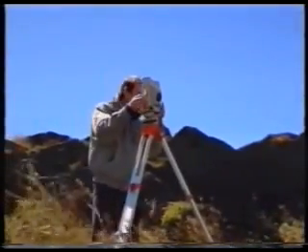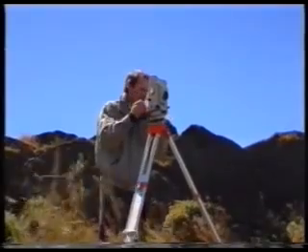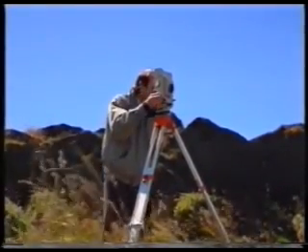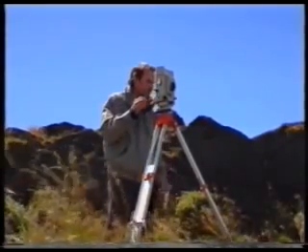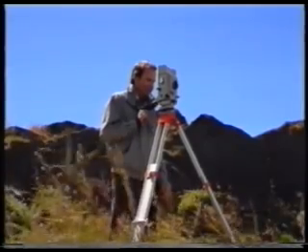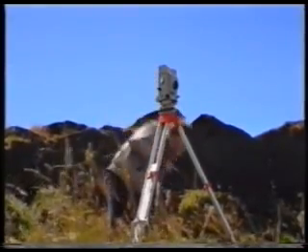When measuring reduced levels, it is good practice to set the height of the reflector to the same height as the EDM unit so that the two cancel out and the difference in height between the two ground points is given directly by the vertical component. To measure a distance, the detail pole is held at the required point with its reflector tilted towards the instrument, and the measuring procedure is carried out as before.